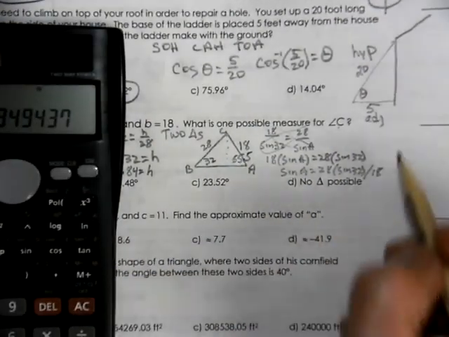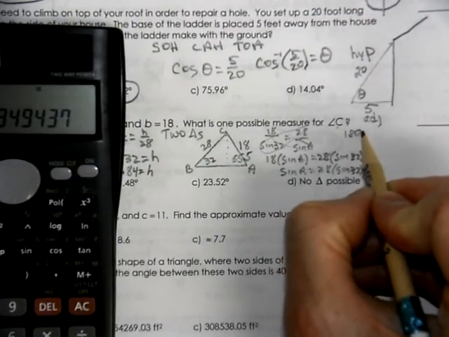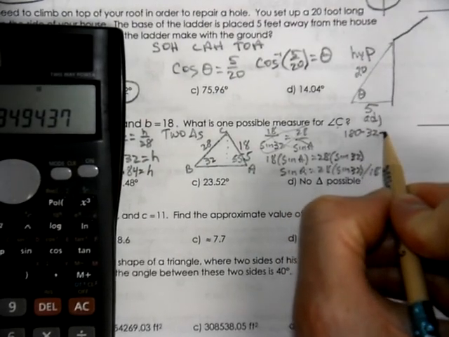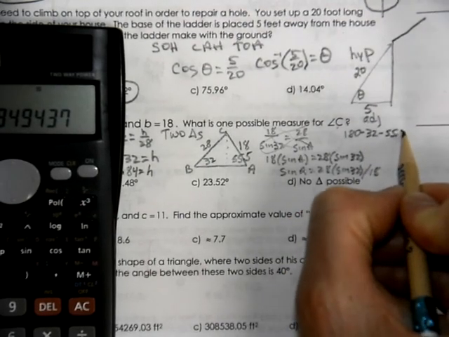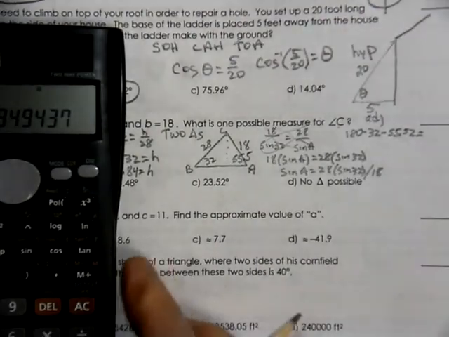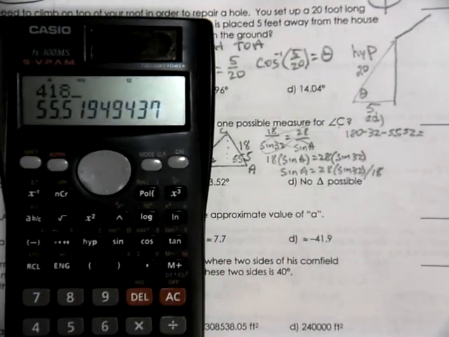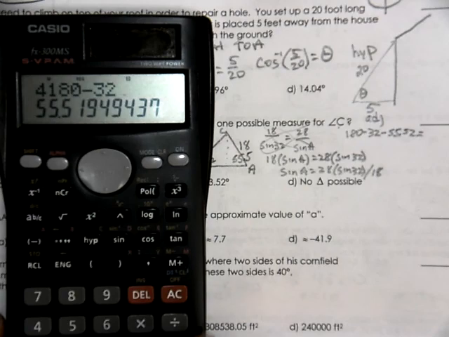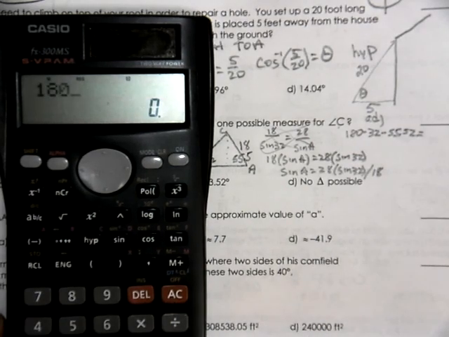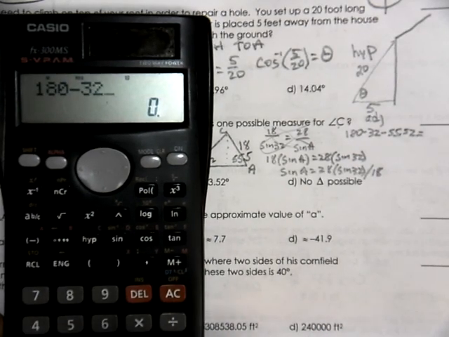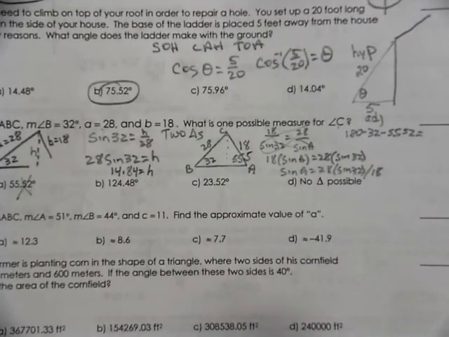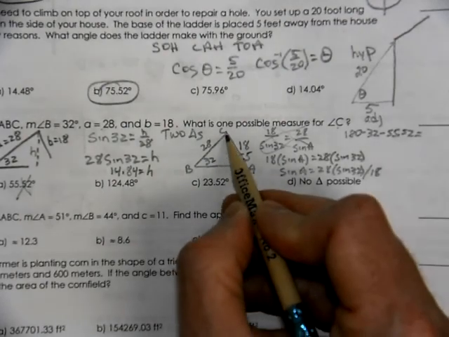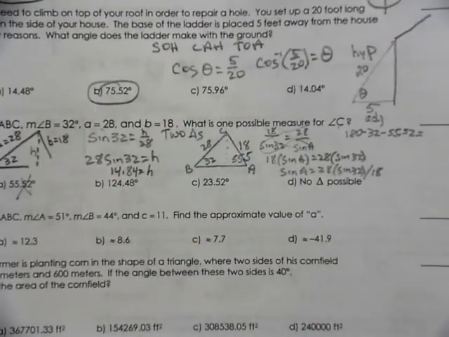Angle C would be 180 minus 32 minus 55.52. So 180 minus 32 minus our previous answer would give us a 92 degree angle. And that's not an option. This would be a 92 degree angle. That's not the C that they're looking for.